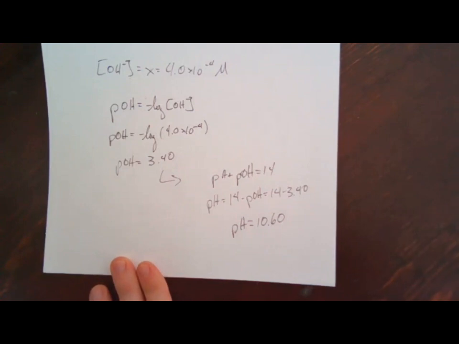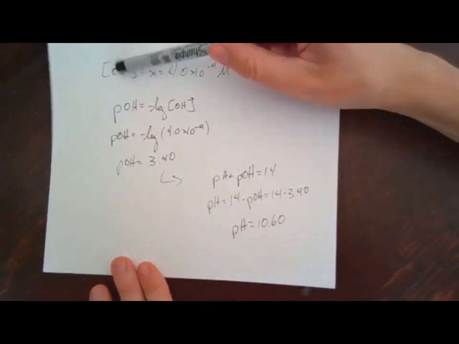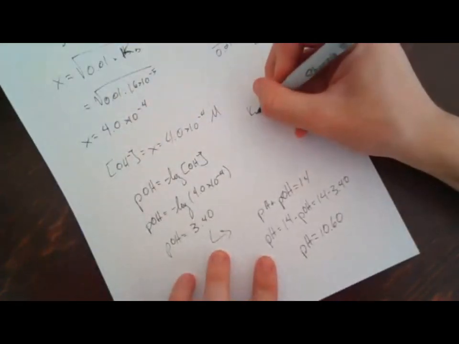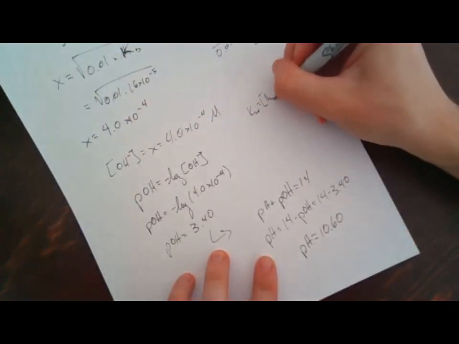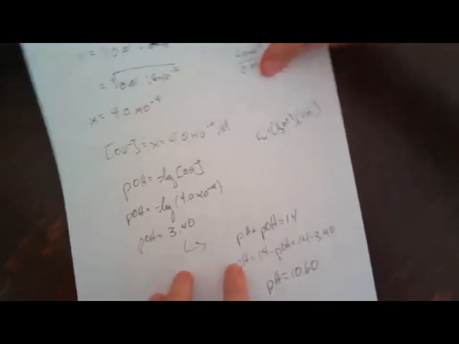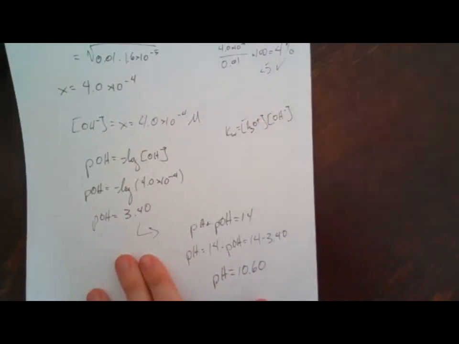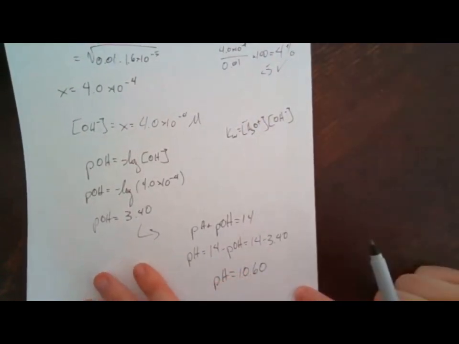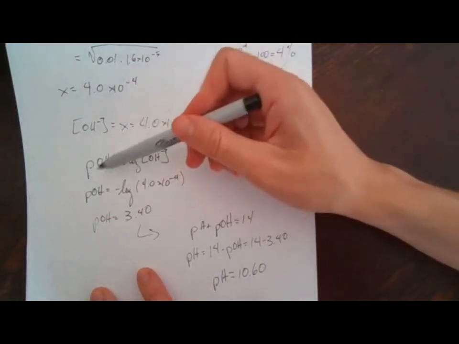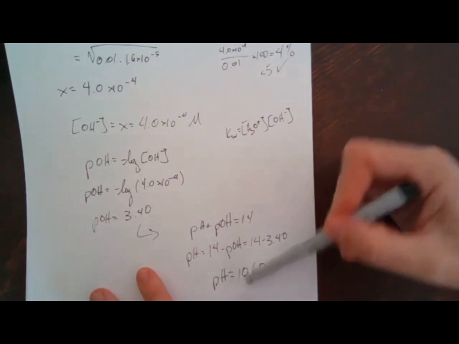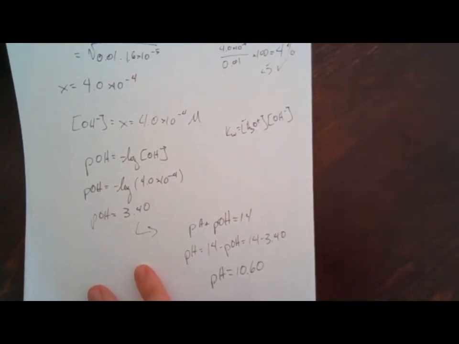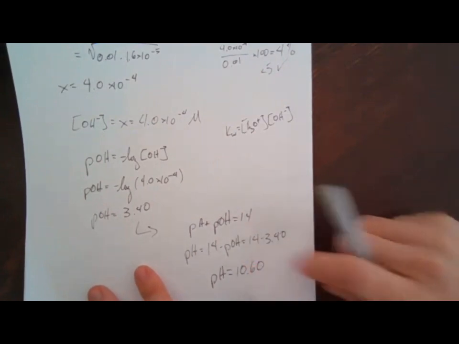Alternatively, you can take the concentration of hydroxide and turn that into a concentration of hydronium. You can use the equation that Kw is equal to the concentration of hydronium times the concentration of hydroxide, and then take the pH of that. So no matter what, you should get the same pH value. It's just a matter of whether you turn it into the power first and then go to the hydroniums, or you go to hydroniums and then do the power and the pH. Either way works, and you should get the same number.